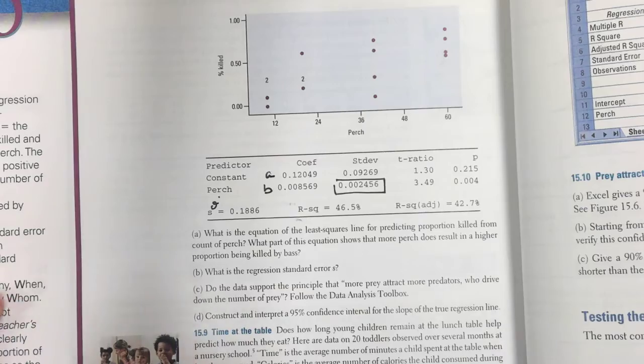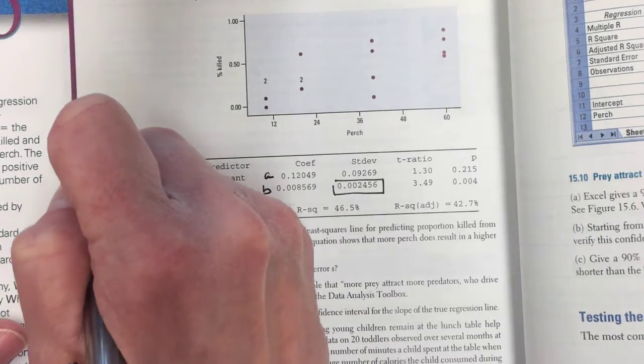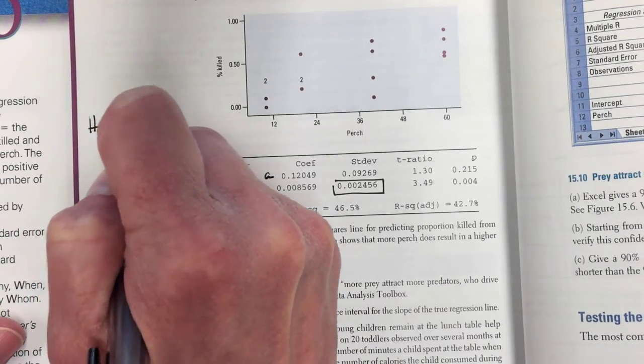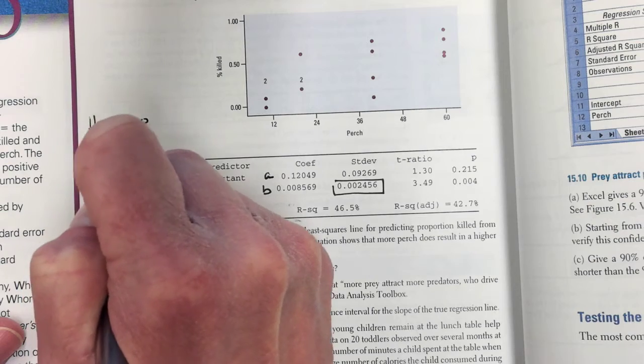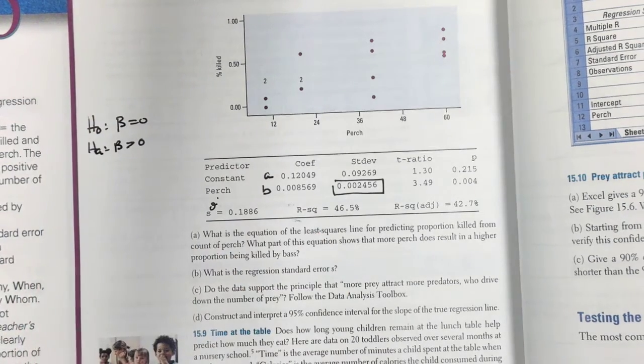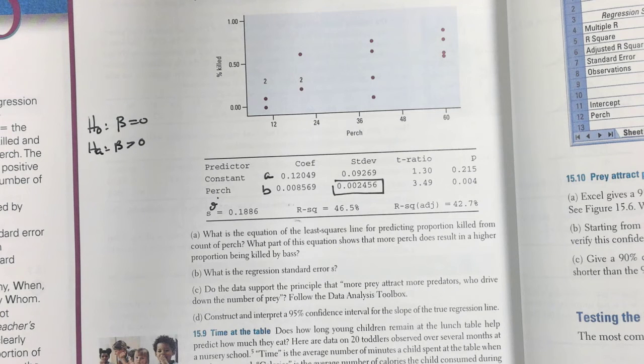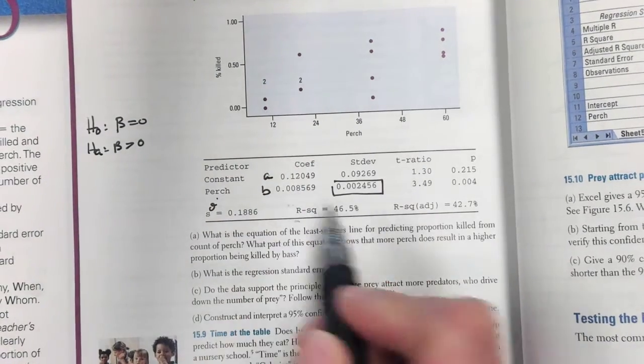Let's pretend that we need to do a significance test. So I'm going to do H naught beta equals 0, HA beta greater than 0. If you're wondering, how do I know? Well, the words in the problem will tell you. Test if there's a positive or test if there's a negative. Positive would be greater than, negative would be less than. Test if there's a relationship and they don't talk about positive or negative, that'd be not equal to. So this is a positive slope.